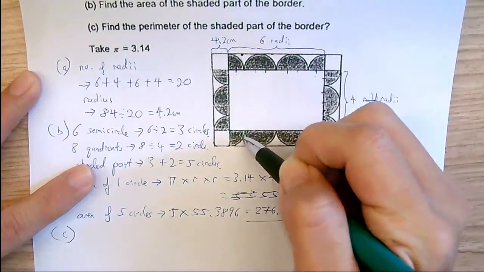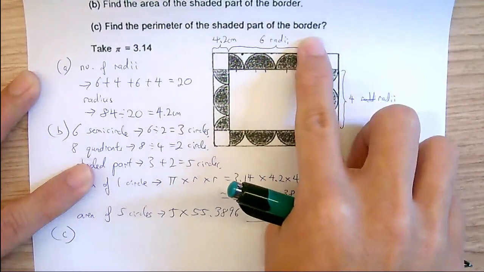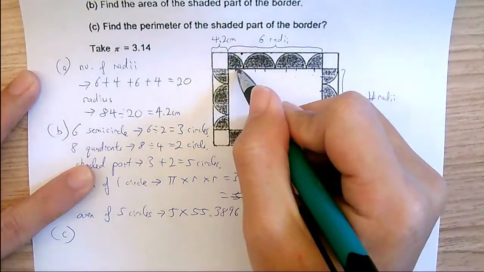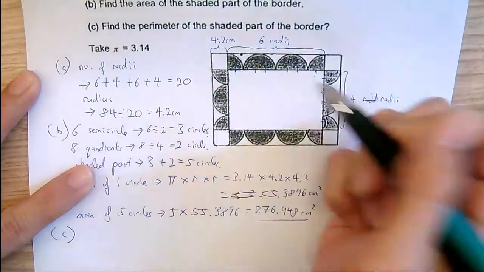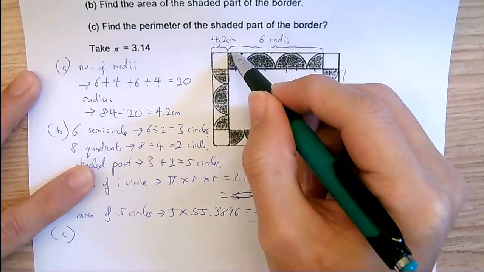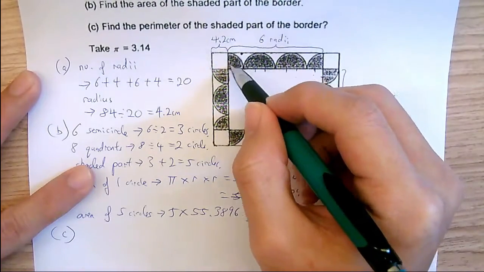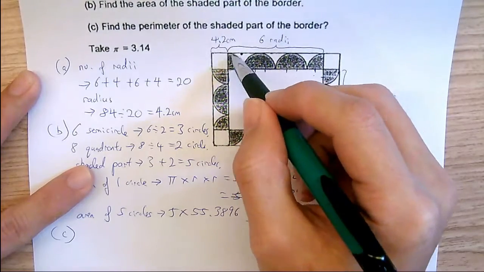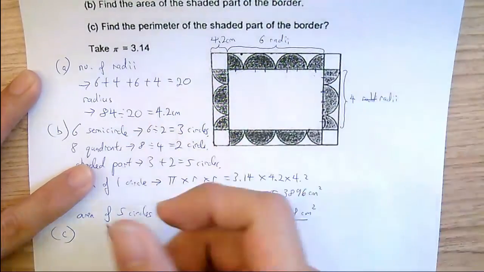They're all separated. Okay, if they're asking for a perimeter of the shaded part of the border, I'm just going to assume that all of them are separated, which means that I have to include this part, and all this part as well. So I'm going to find out the perimeter of a quadrant first, then I'm going to multiply by 8. To find the perimeter of the quadrant, I have to find the circumference of a quadrant. Let's find the circumference of the quadrant.